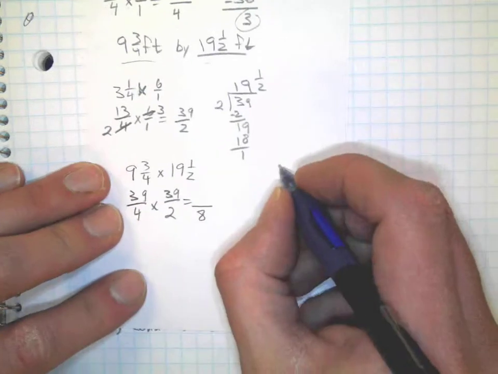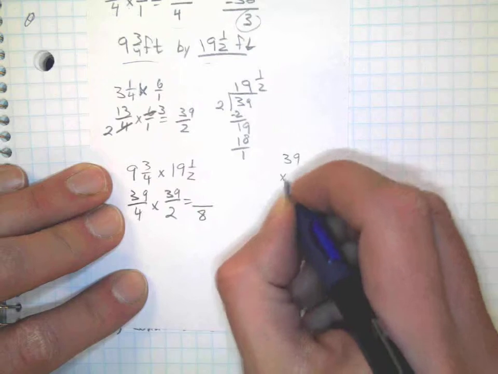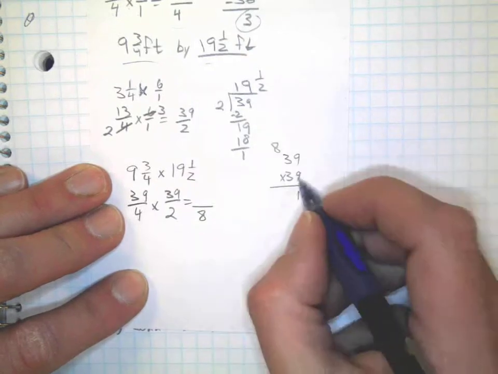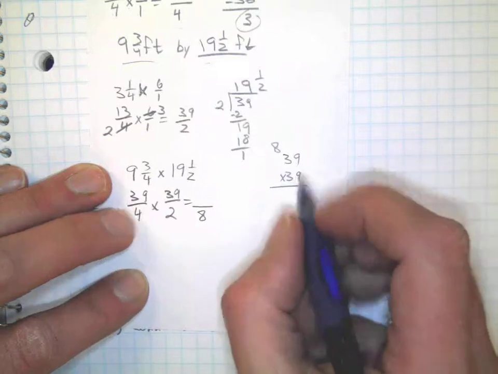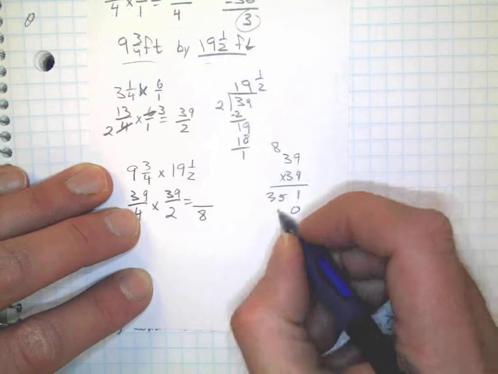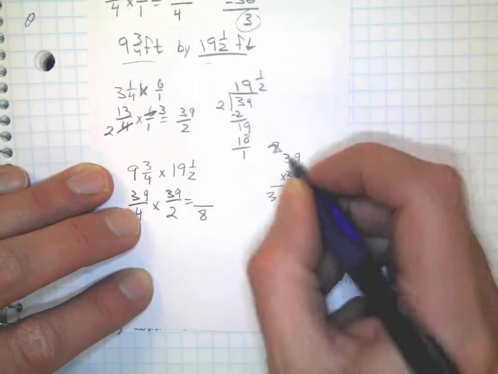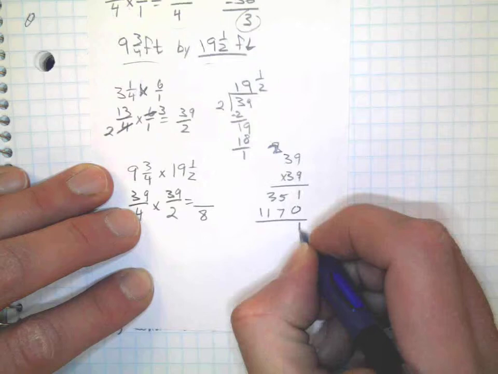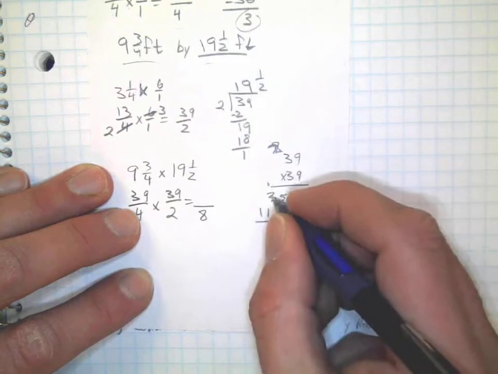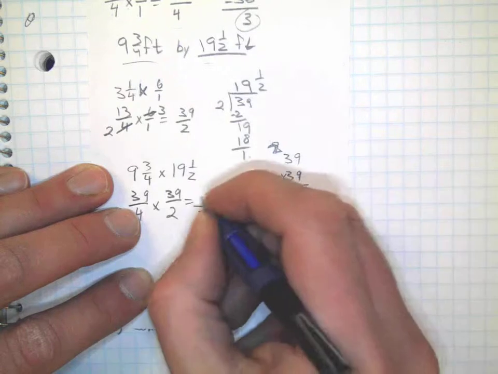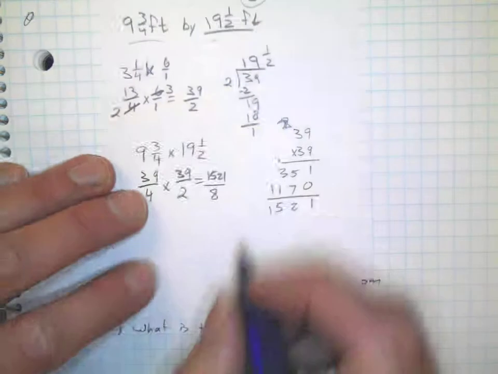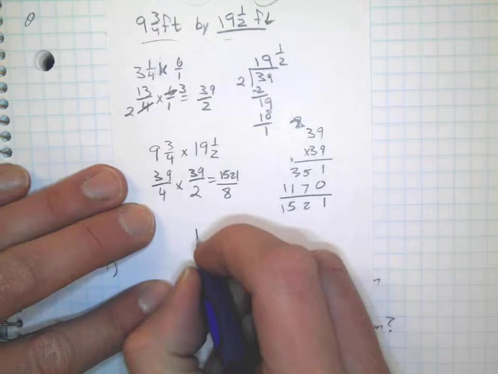39 times 39, I could just go over to the side of the paper here. 9 times 9 is 81. 9 times 3 is 27. 27 plus 8 is going to be 35. Moving over, that's a 27. That's a 9 plus 2, that's an 11. I'm getting 1,521 over 8.